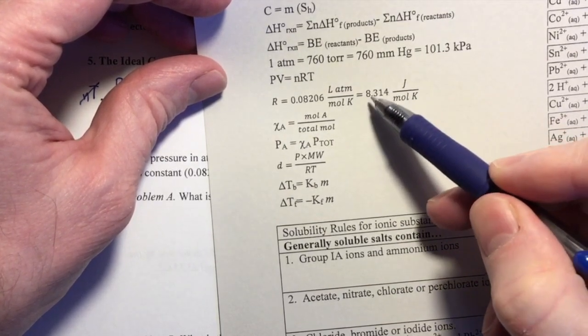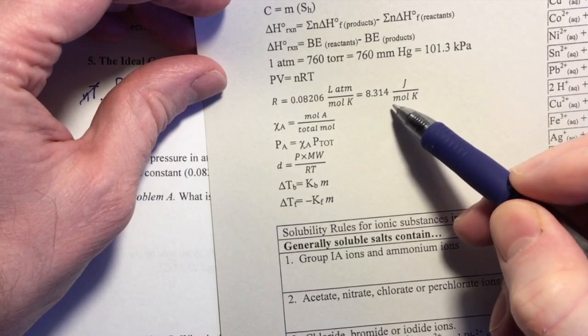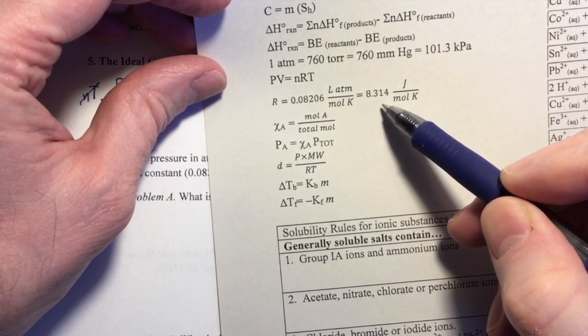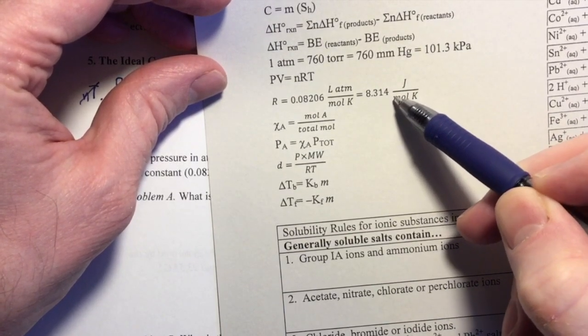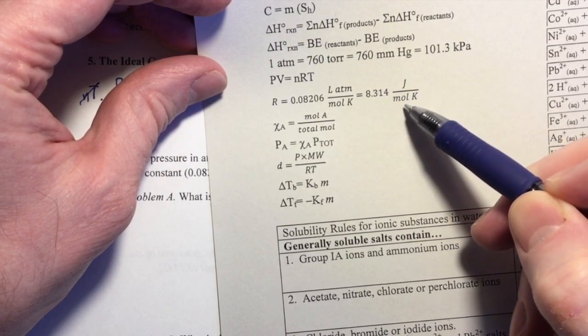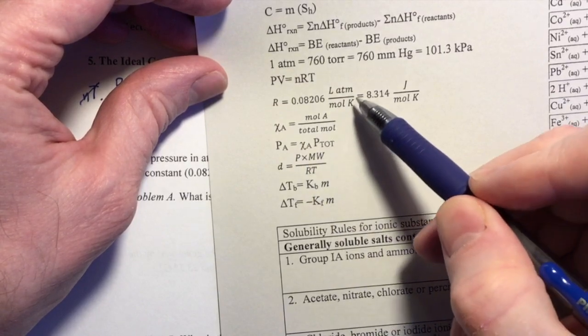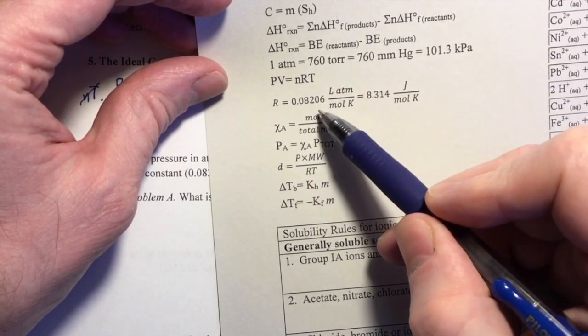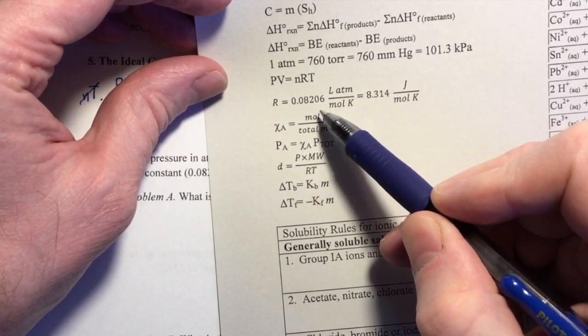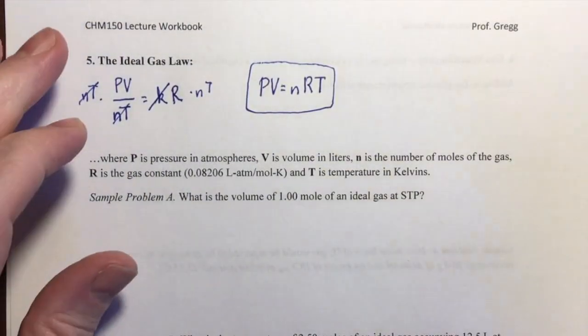You'll see this number for R coming up later, probably in your second semester of general chemistry, when it's relevant to talk about joules per mole kelvins. But for now, for our ideal gas law, the value for R that we're going to use is this one, 0.08206 liter atmospheres per mole Kelvin.